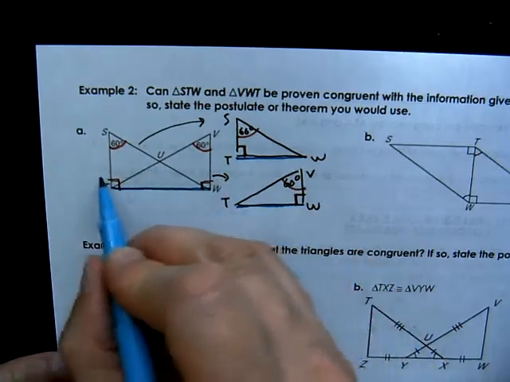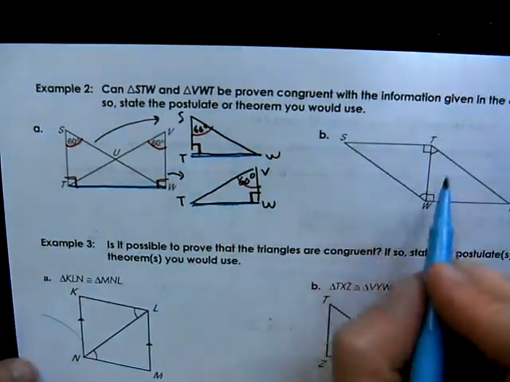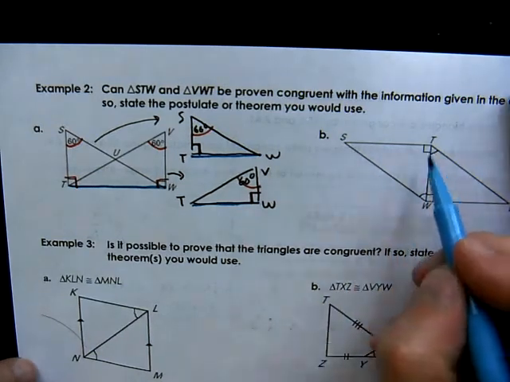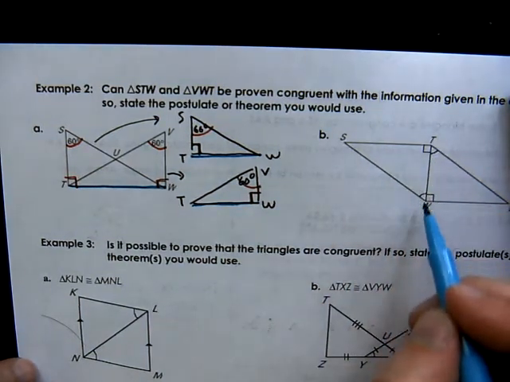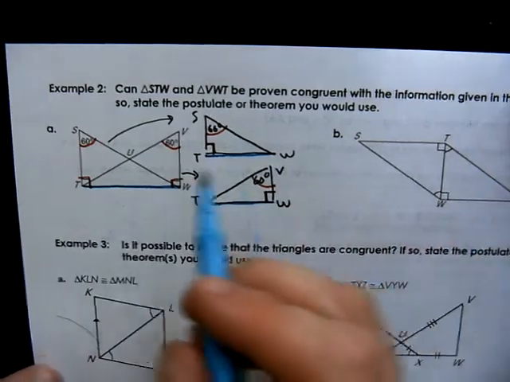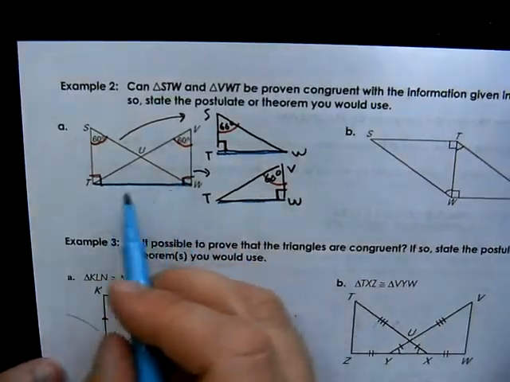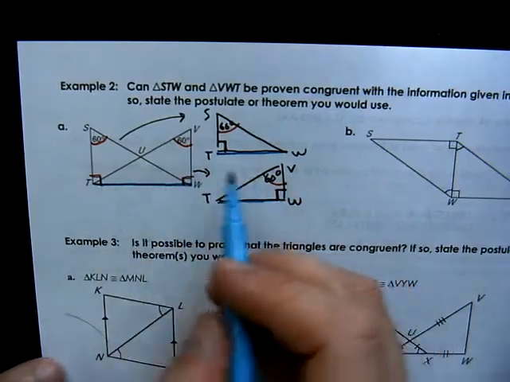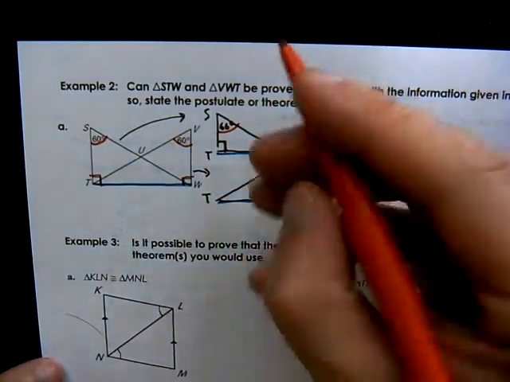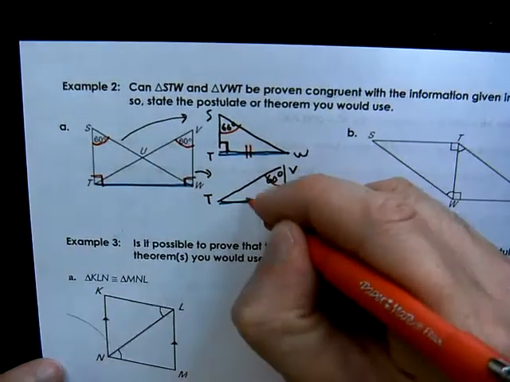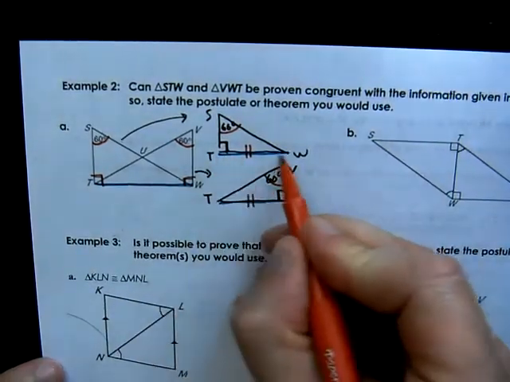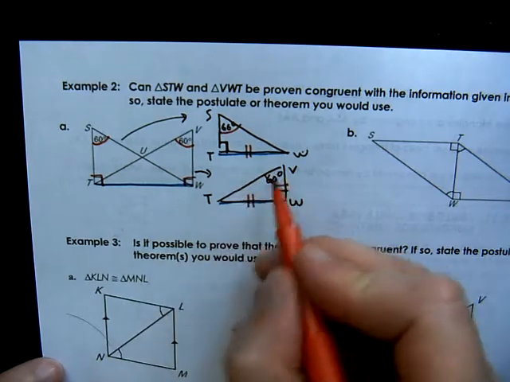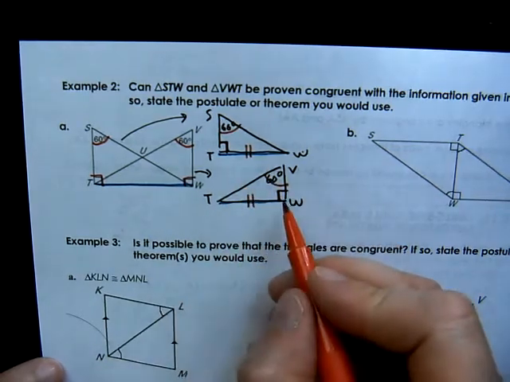We're used to seeing the shared side in a figure like here in part B, where the two triangles sort of come together and share a common side where the side is more in the middle. Here the common side is not in the middle, but it's on the bottom because the triangles are overlapping each other. So because of that common side, that's your reflexive property. Again, notice that the name is the same. Segment TW is congruent with segment TW. If it has the same name, that's your reflexive property.